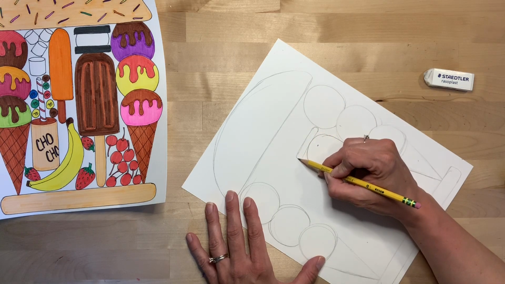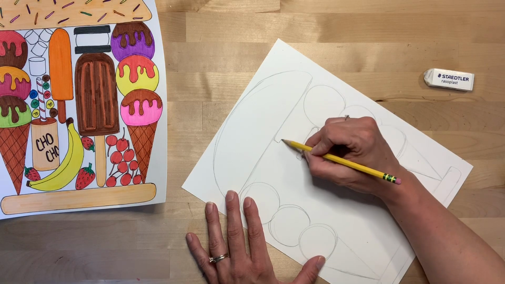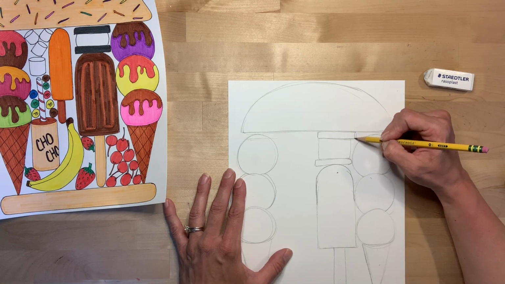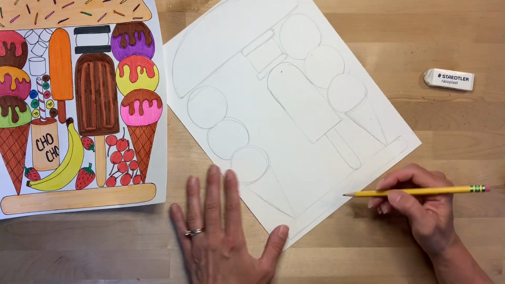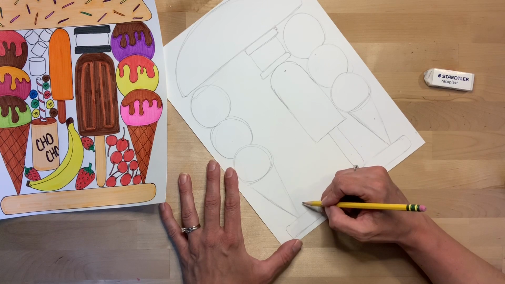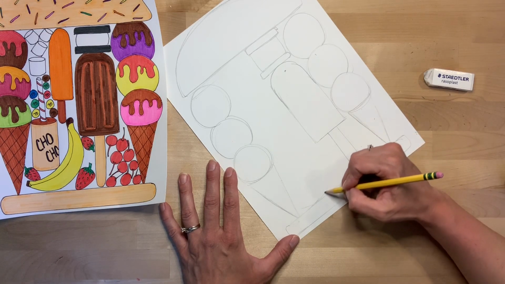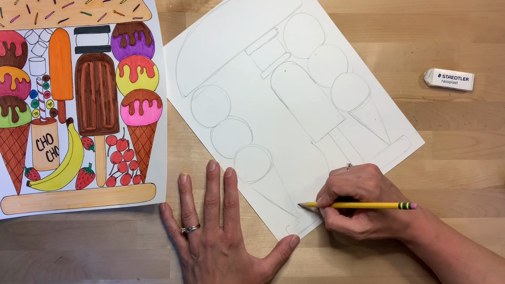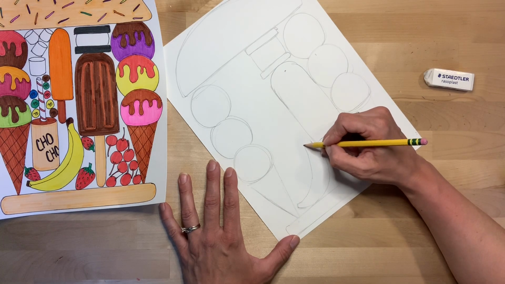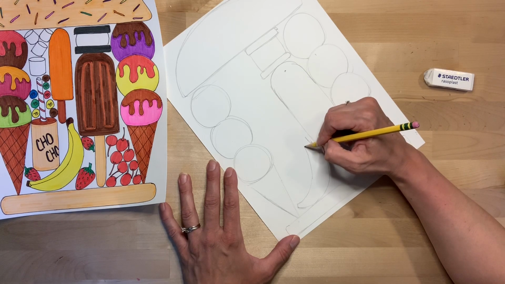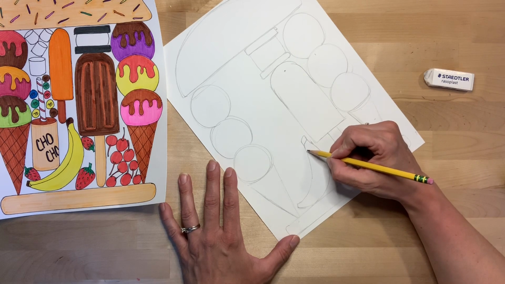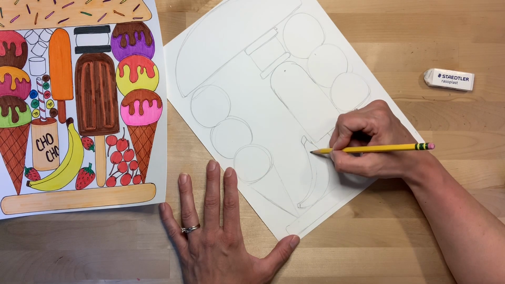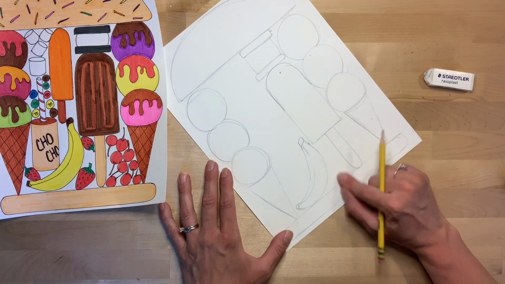Draw that Chipwich. Then I'm going to go back down here and draw the banana. Now I'm not going to worry too much about drawing the strawberries and the cherries right now.